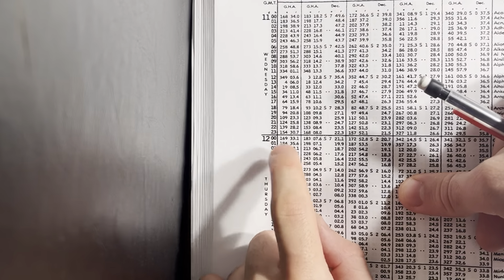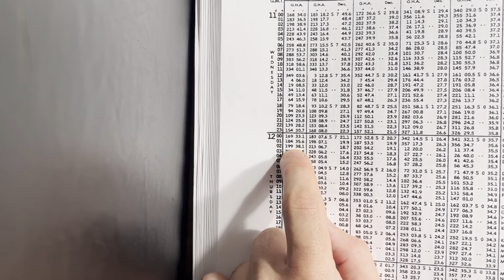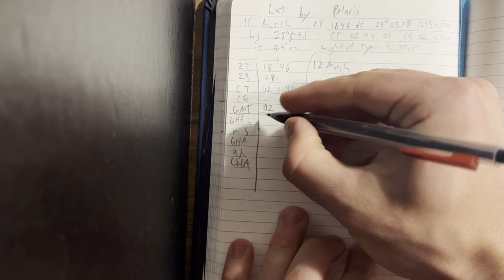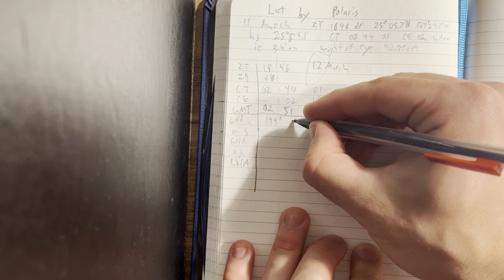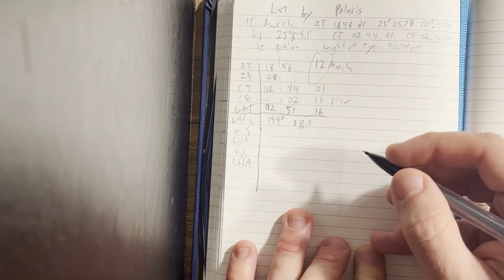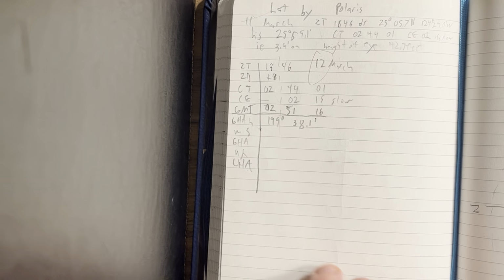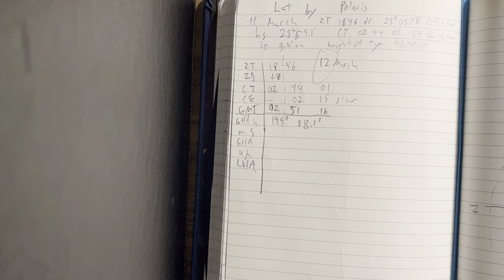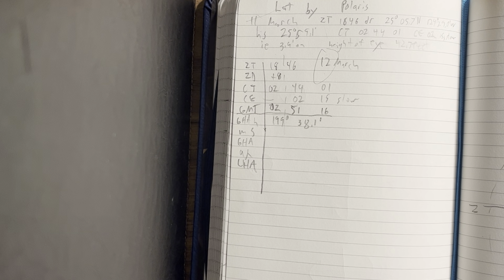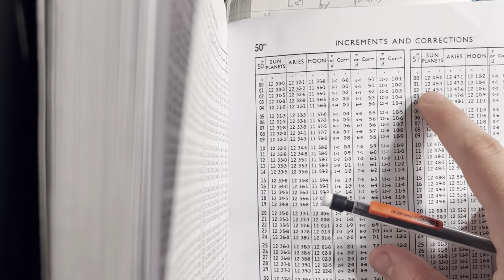So on the 12th, looking for 2 o'clock, you can see the GHA of Aries at 2 o'clock on the 12th was 199 degrees, 38.1 minutes. Now we're going to come to the minutes and seconds, which is 51 and 16. Here's 51 right here, and 16.